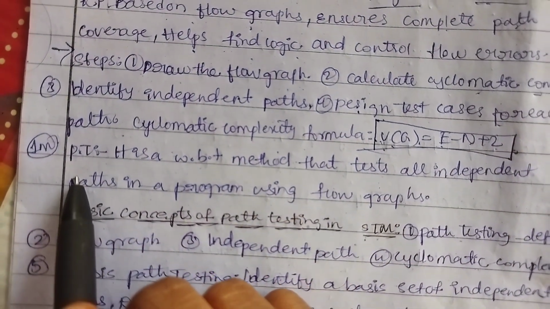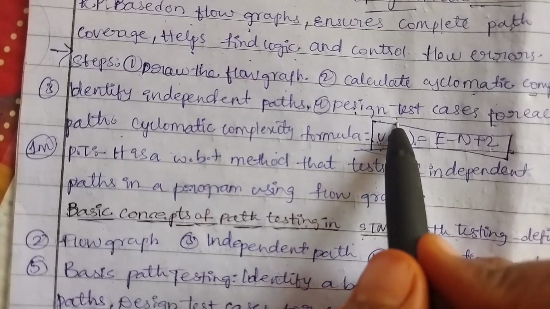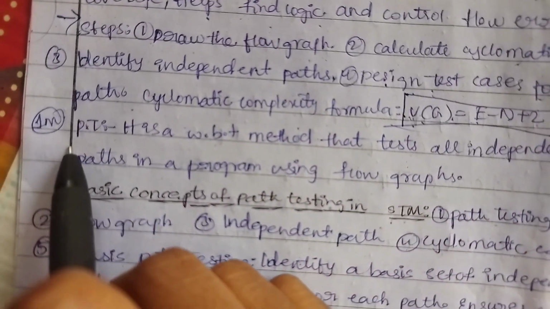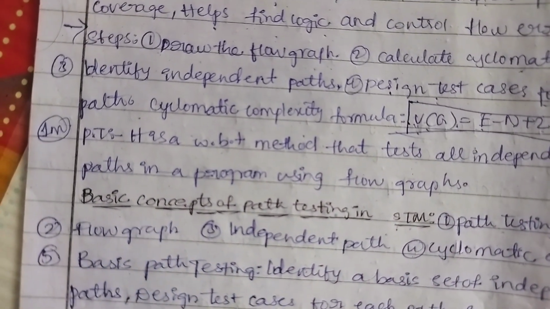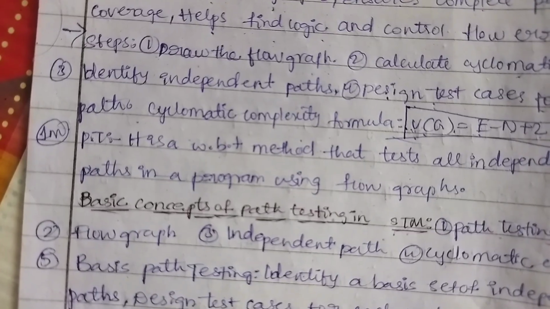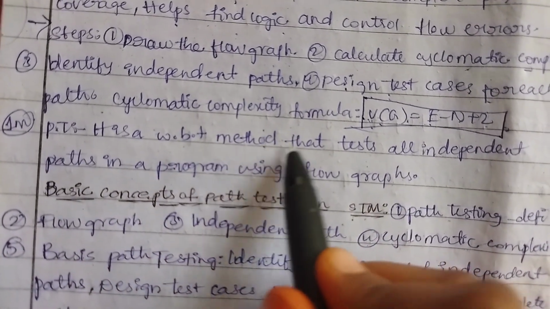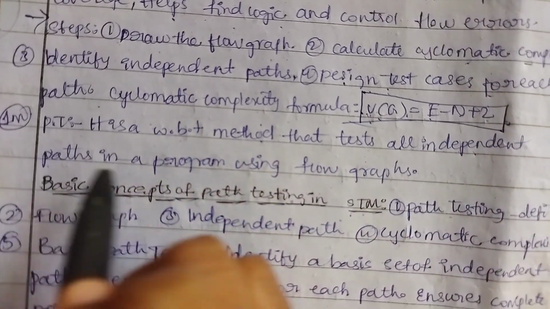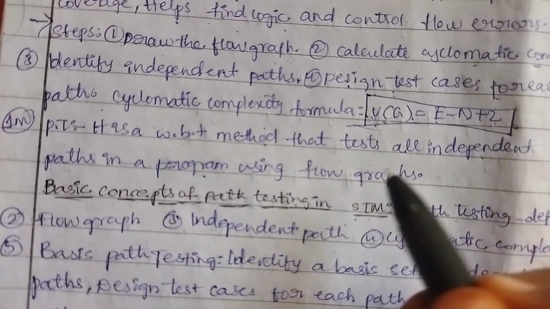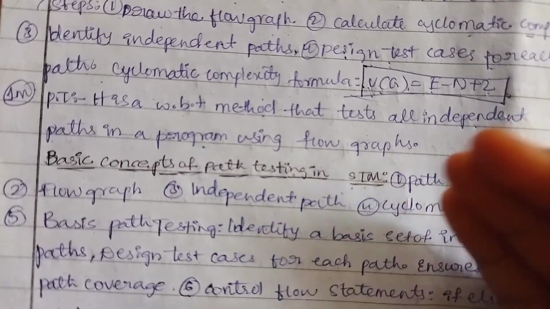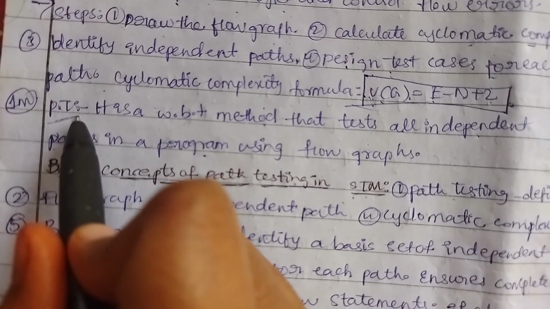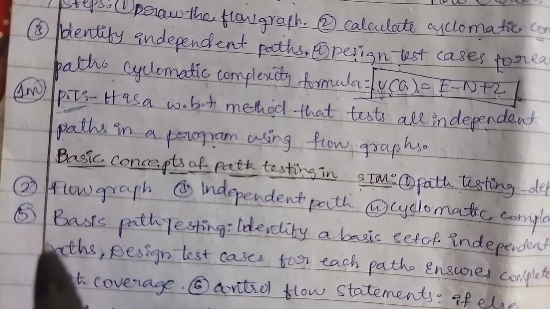After that, we go for the short definition of path testing. It is a white box testing method that tests all independent paths in a program using a flow graph, known as path testing. In short, I wrote PT, path testing.